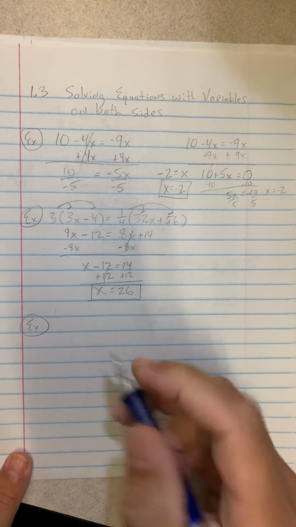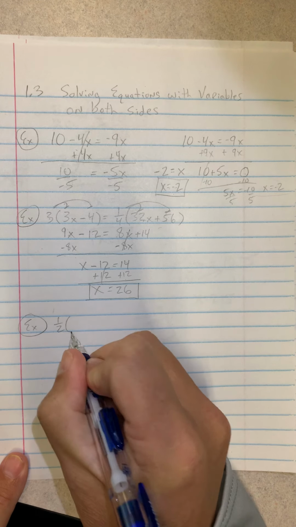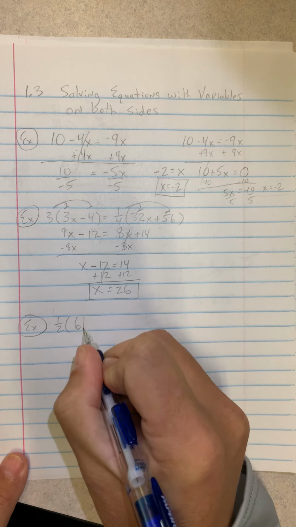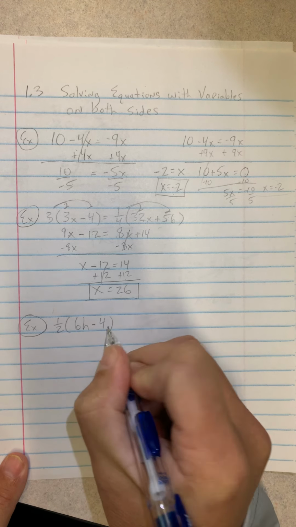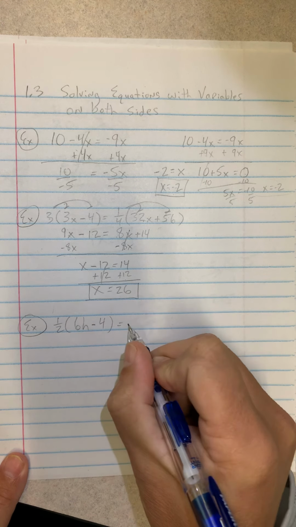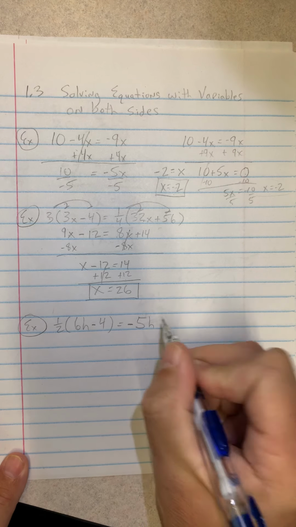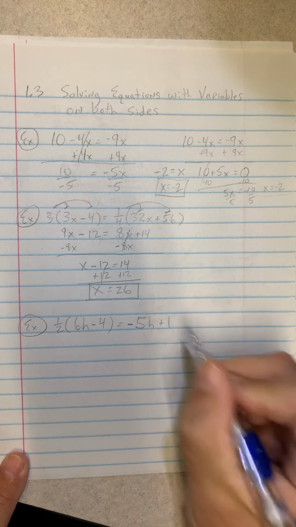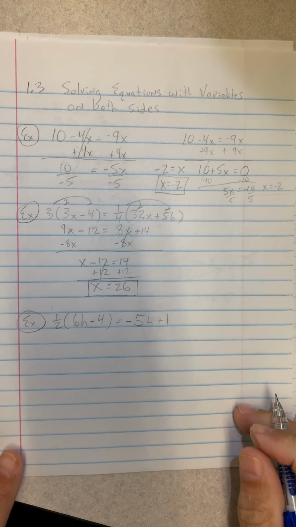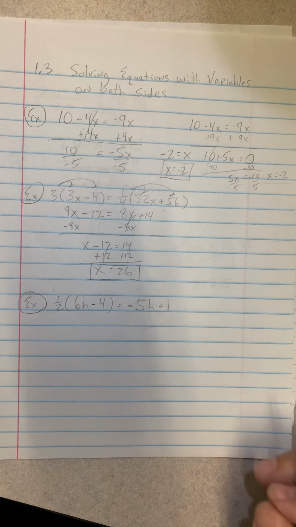Next one right here. 1/2 times the quantity 6h subtract 4 is equal to a negative 5h plus 1. Go ahead and pause the video for a second. After you have that written down, give it a whirl, and then come back in a minute and see what we got. Go ahead and take a pause and work it out.